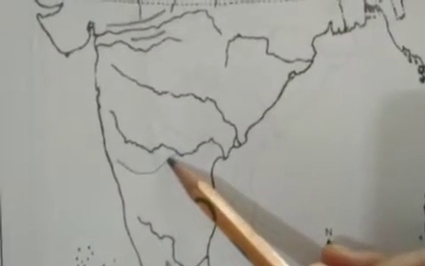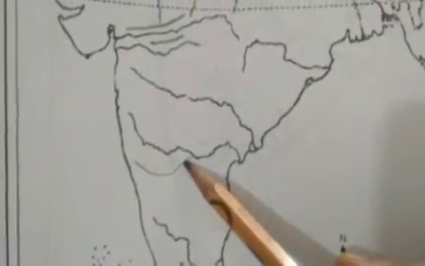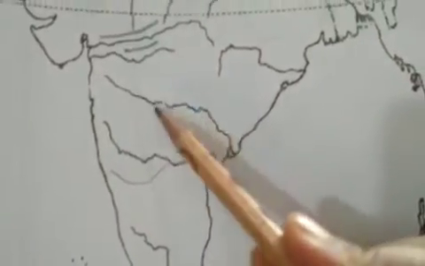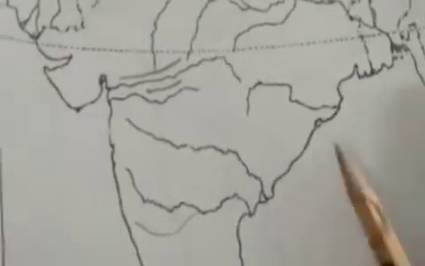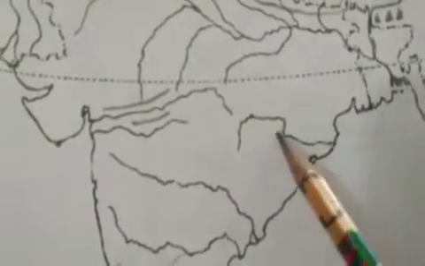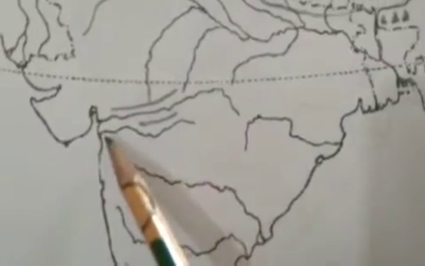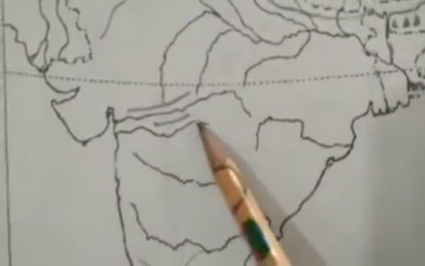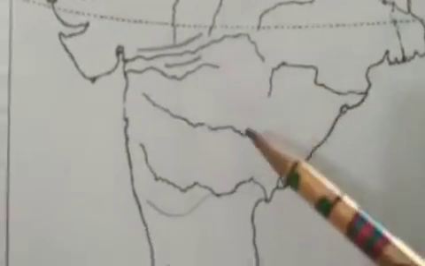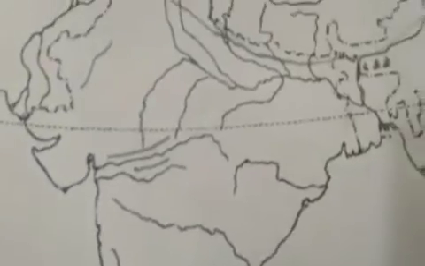Next one we have Godavari river. This Godavari river is the longest river in the south. This is Mahanadi. Here we have Tapi, and this one is Narmada river, right? So these are the non-perennial rivers of South India.